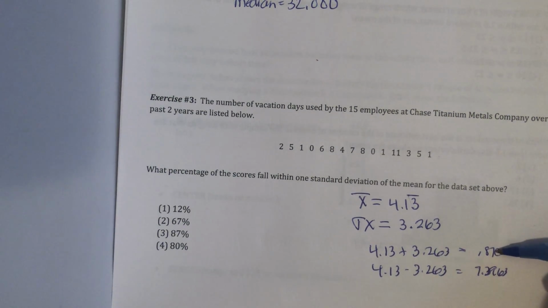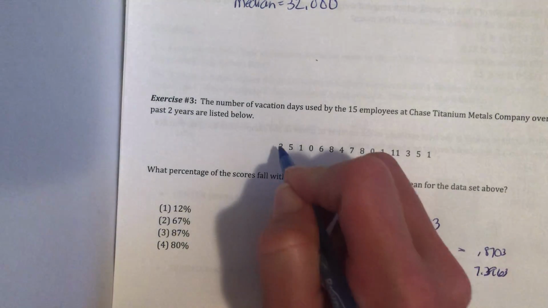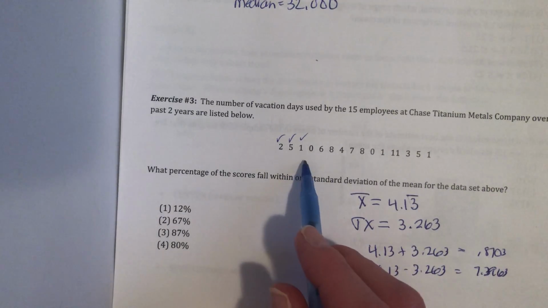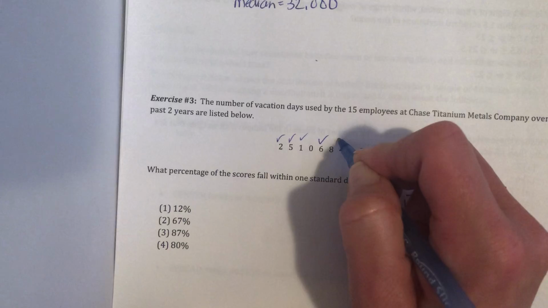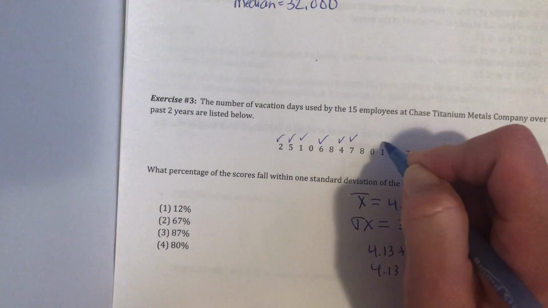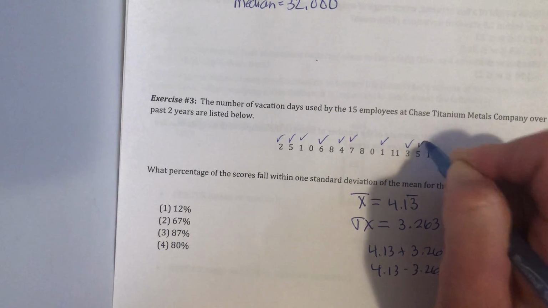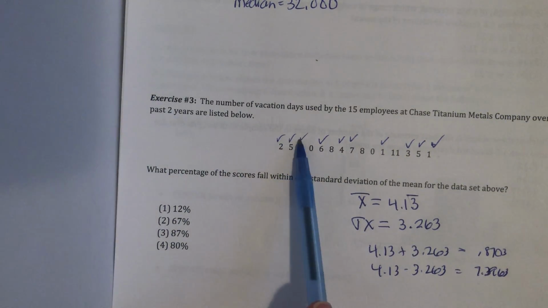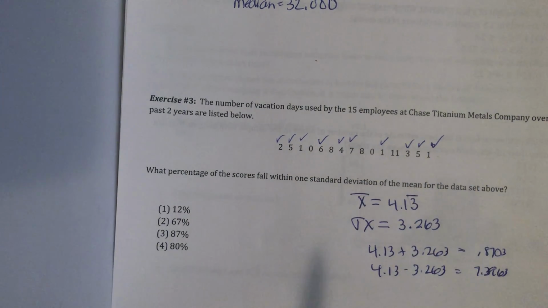So if I look at how many days fall between 0.87 and maxing out at 7.3, that would mean this one works, 1 works, 0 is too little, 6 is fine, 8's too big, 4 works, 7 works, 1, 11's too big, 3, 5, and 1. Okay, so I have 1, 2, 3, 4, 5, 6, 7, 8, 9, 10.